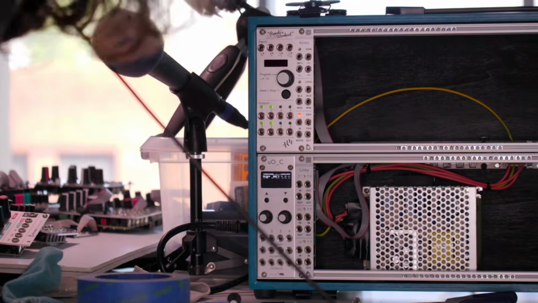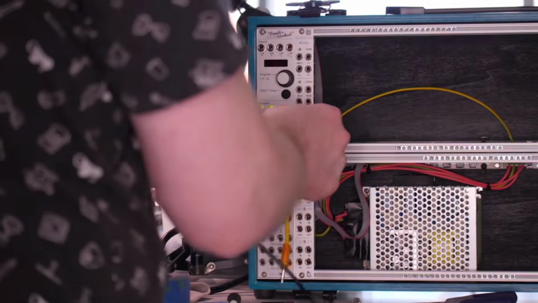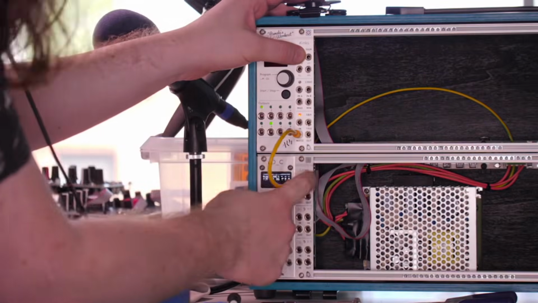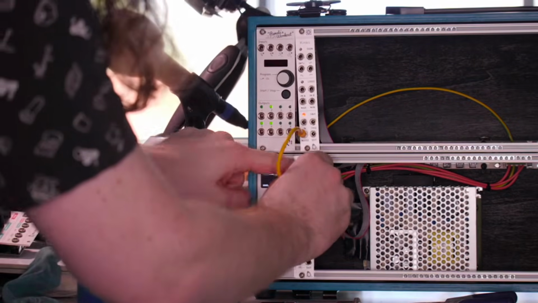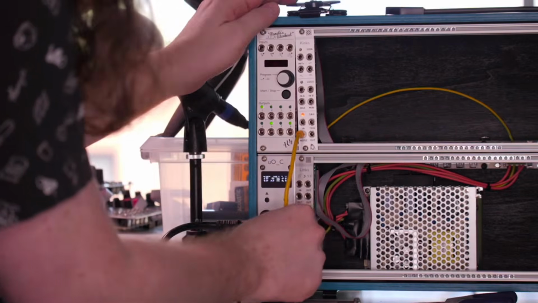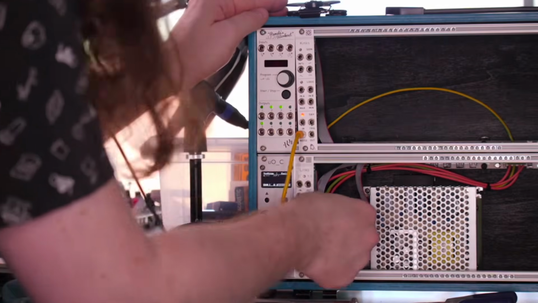Looks good to me. We can actually test if we see lights on Links by sending the noise to, for example, the first channel, and we see this light turn on. We can send the noise to the second channel, and we see this light turn on. We send the noise to the third channel. It's very, very dim.